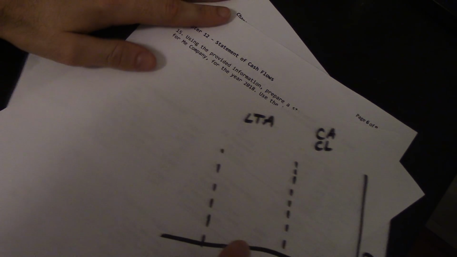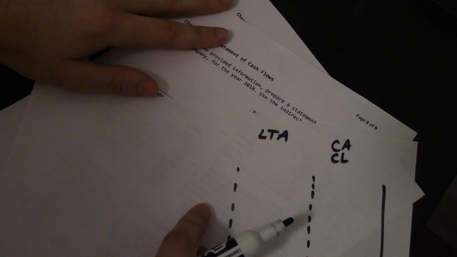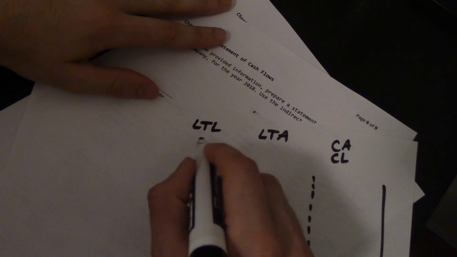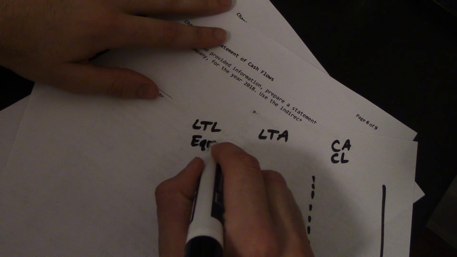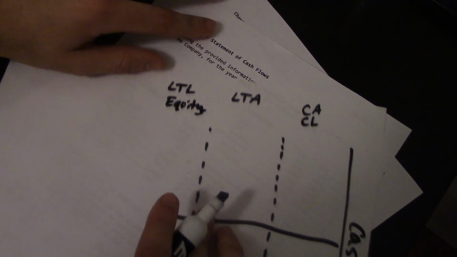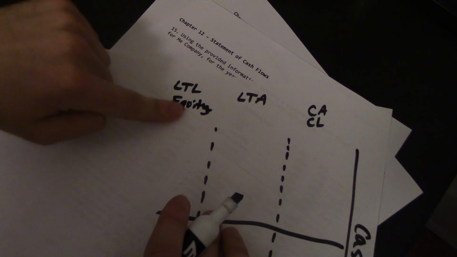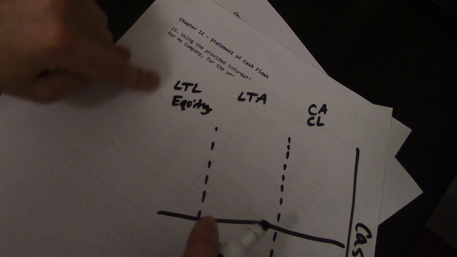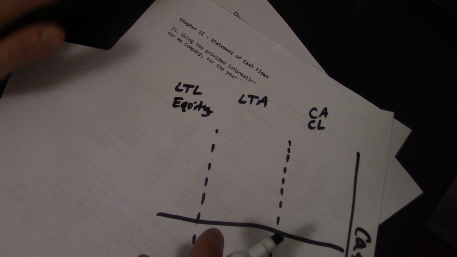And our financing section includes any long-term liabilities and anything from stockholders' equity, so things like bonds payable, notes payable, common stock, dividends.